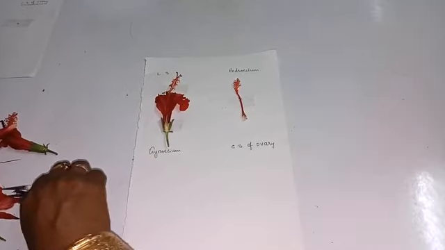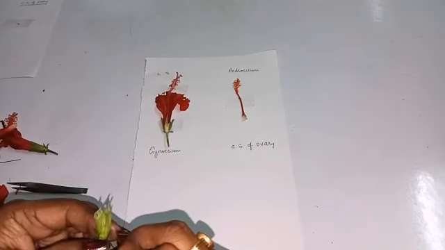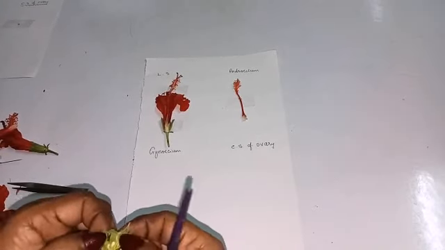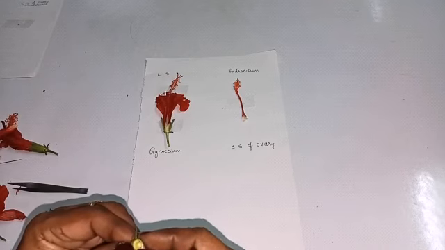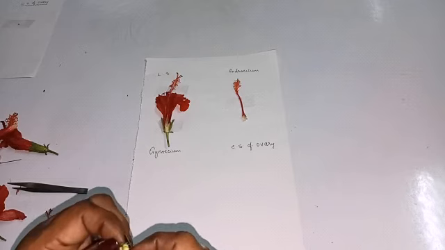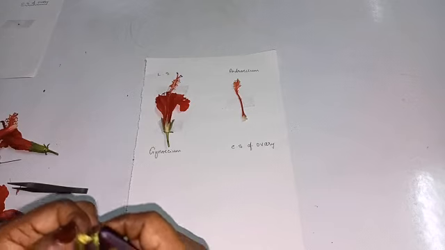Then you have removed the calyx now. In that, if you cut open the calyx, you can see the ovary there. Can you make out the ovary? Ovary is here. And isolate that ovary. Remove this epicalyx and all.